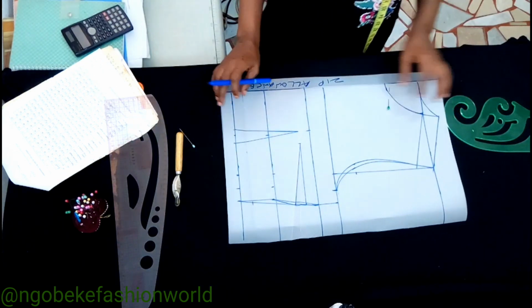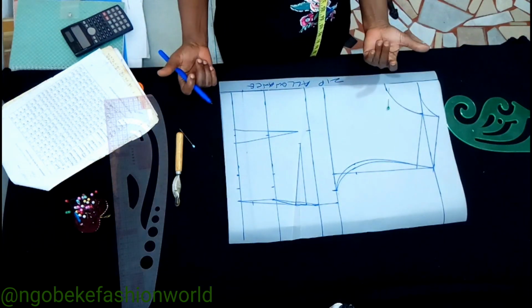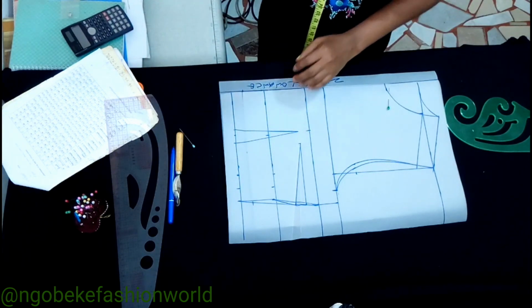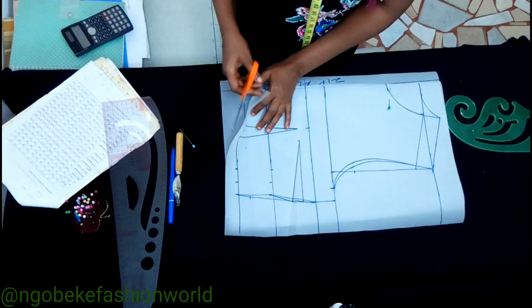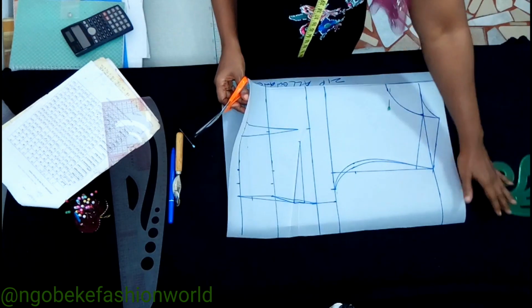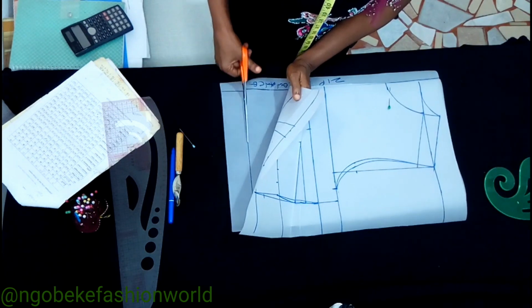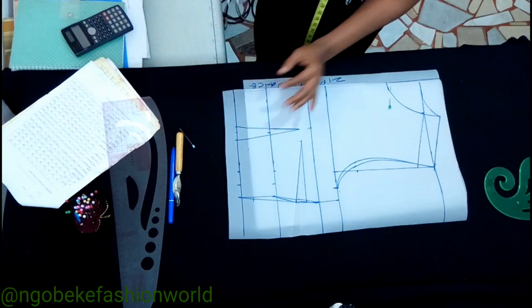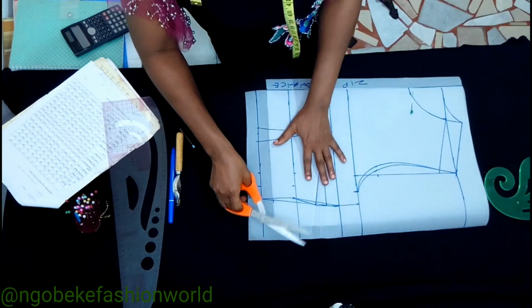Okay. So now the next thing we need to do is to cut out our pattern. So I'm going to cut out now. Okay. So I'm going to cut the back first. Okay, so the next thing is to cut the side.